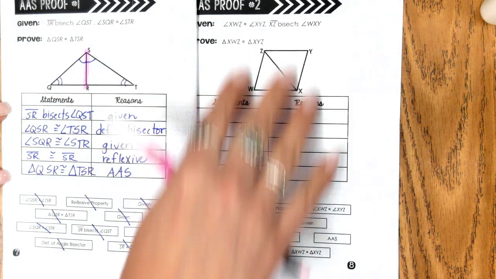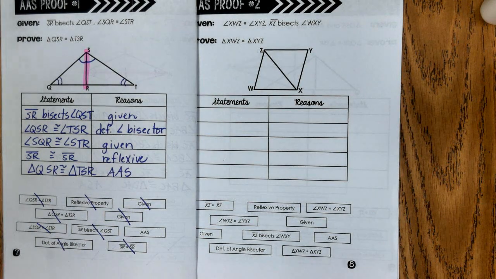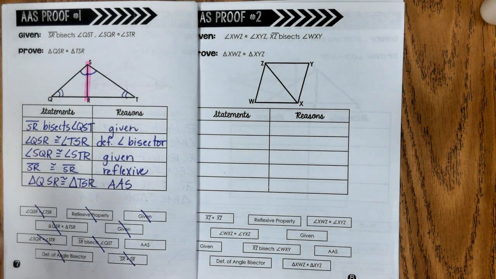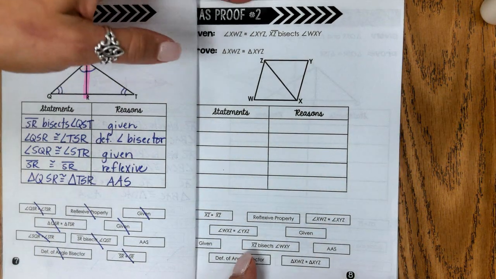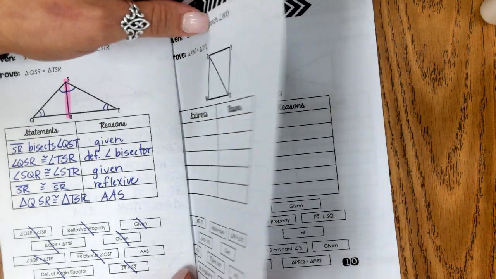Alright, so I'm going to leave this one blank. You will try to complete that one. I advise doing it in pencil, and then we will come back once everyone's done with all the notes, and we'll check to make sure that your answers are correct. Okay, so we're going to move on to hypotenuse leg next.